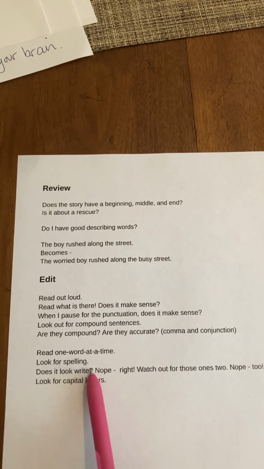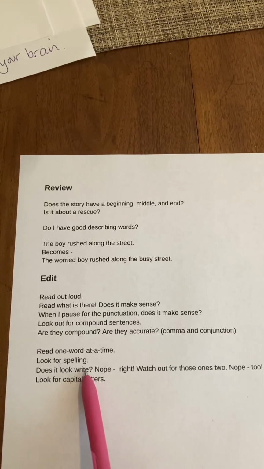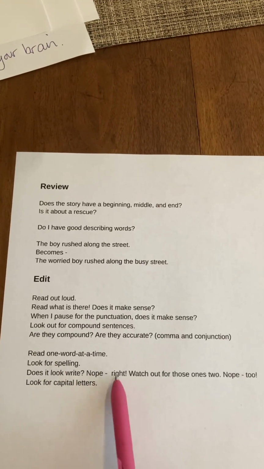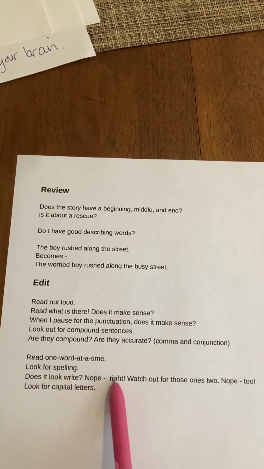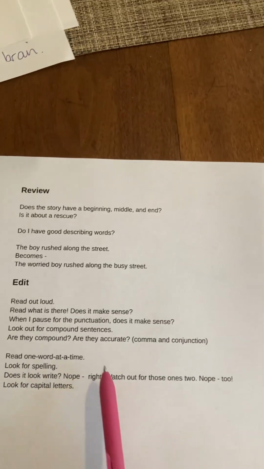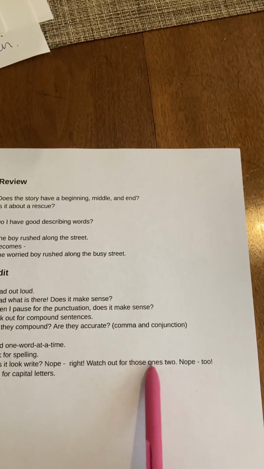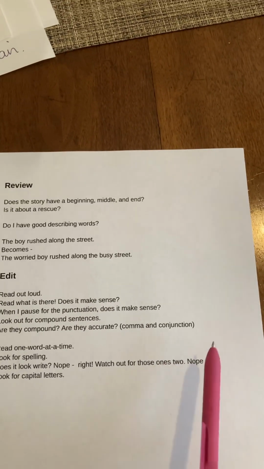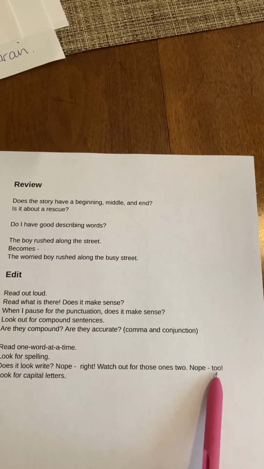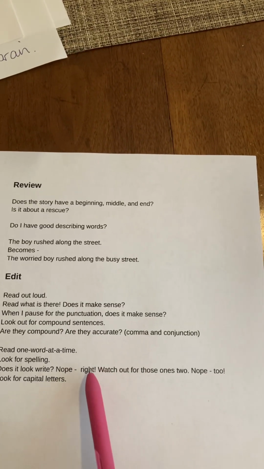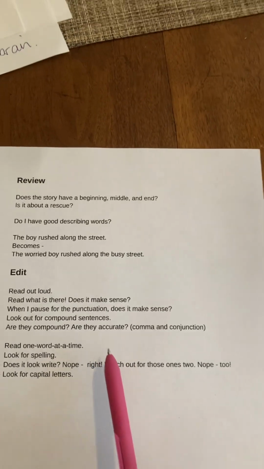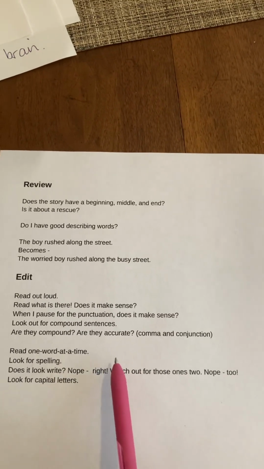Now careful. That's the correct spelling of right, but nope. Right. These are words we also have to watch for. Watch out for those ones too. Haha, nope. Two. Do you see what I've done there? Be careful. You can spell a word right, but it can be the wrong word.